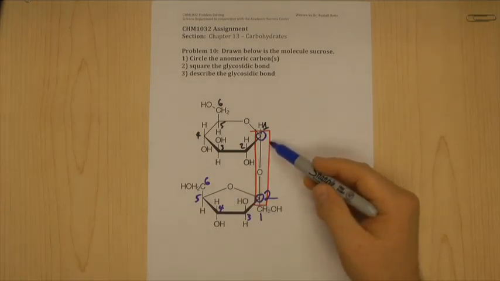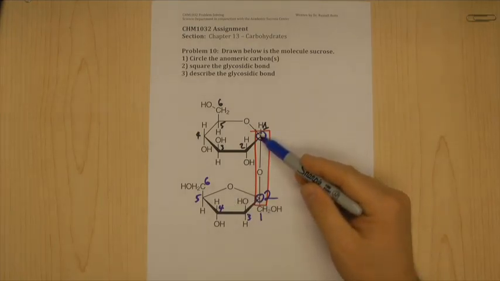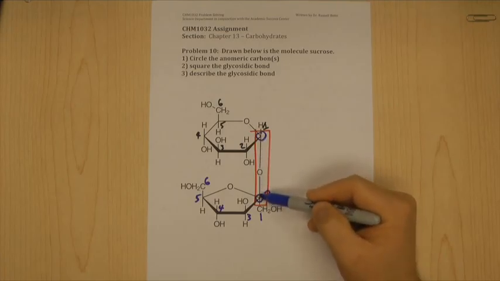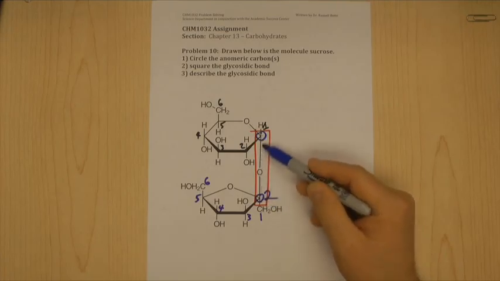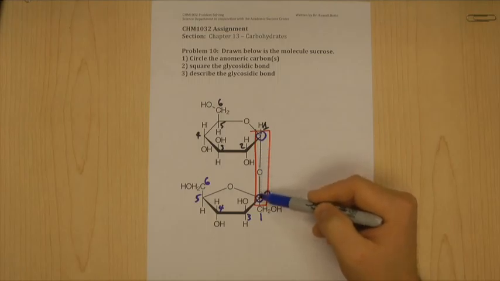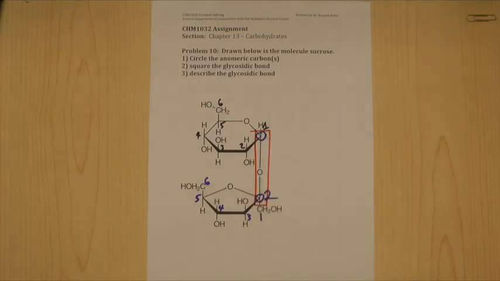So wait a minute now. The glycosidic bond is actually between two anomeric carbons. See the circles? Those are my anomeric carbons. The glycosidic bond is between the two of them. All right? So we have to describe both. I know, it's weird, right?